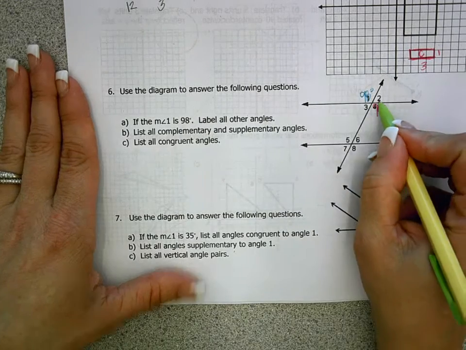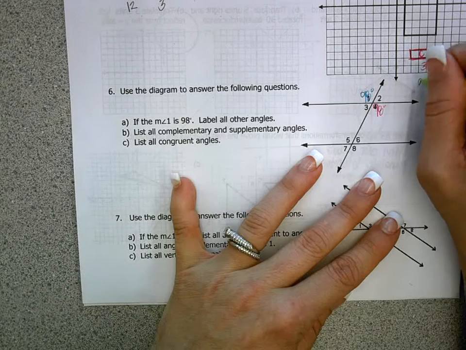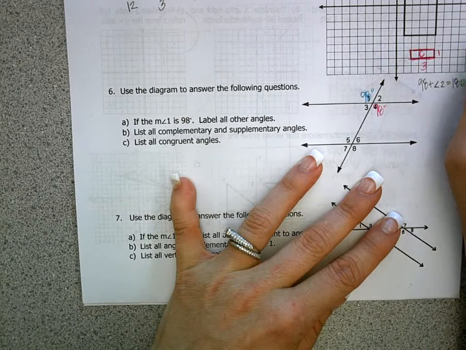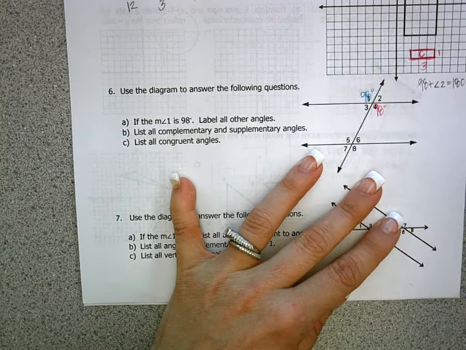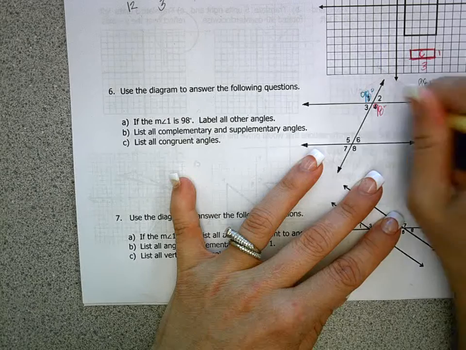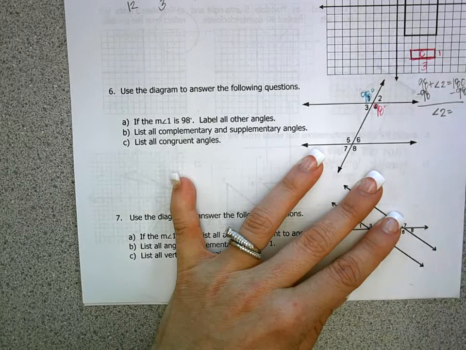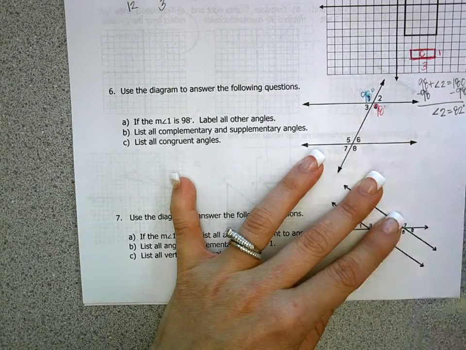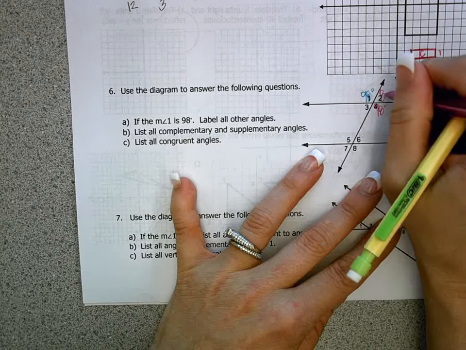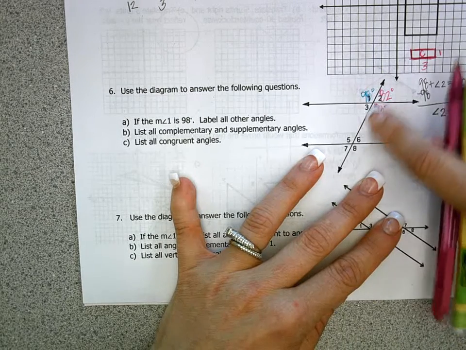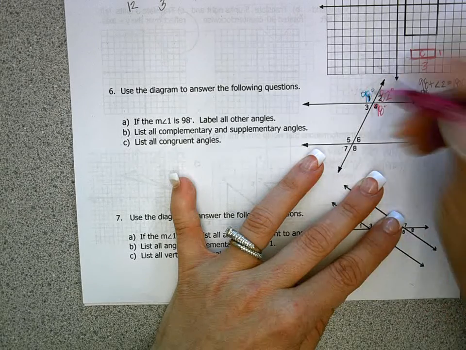So here, if I want to find the measure of angle 2, 98 degrees plus angle 2 is equal to 180. You subtract 98 from both sides, and you're going to get 82. So I know that angle 2 would be 82 degrees. Then I also know that 1 and 3 would make a straight line, so this one would also be 82 degrees.